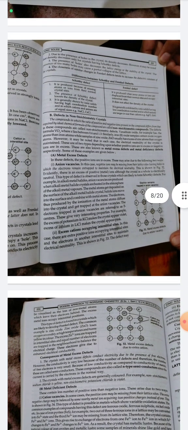Metal excess. In this defect, positive ions are in excess. It arises in two ways: by anion vacancy. Negative ions may be missing from their lattice sites, leaving holes in which electrons remain entrapped to maintain electrical neutrality. There is an excess of positive metal ions, although the crystal as a whole is electrically neutral.